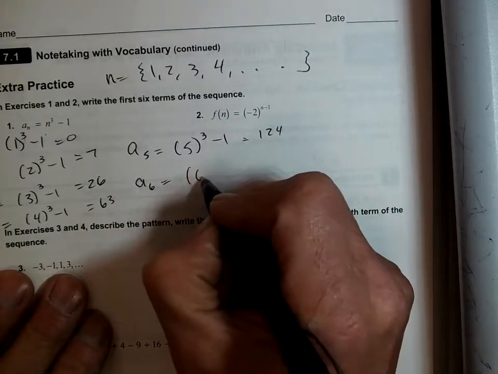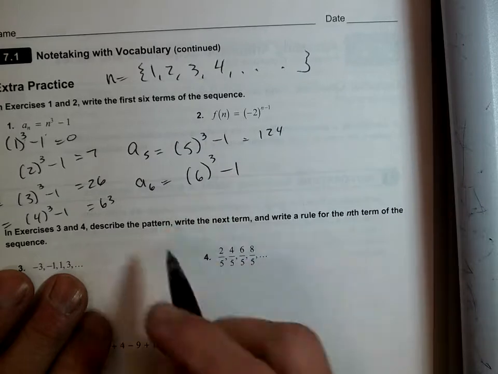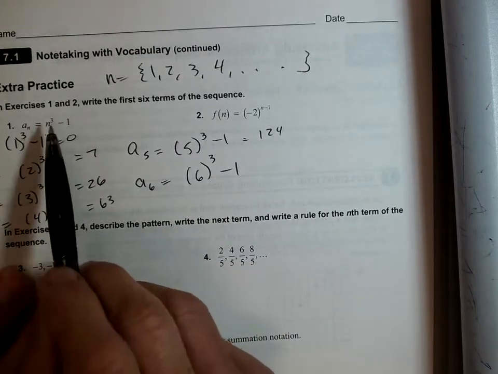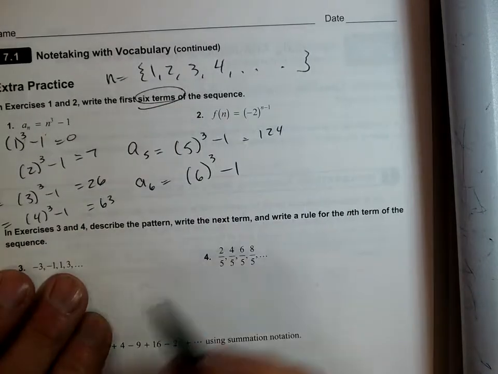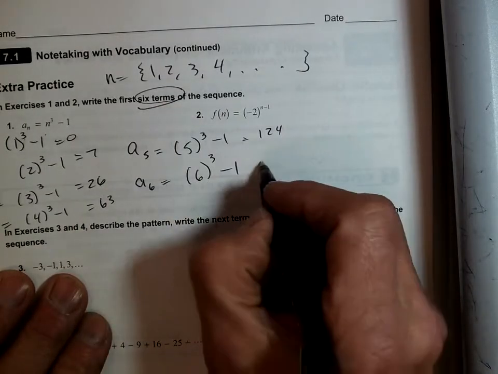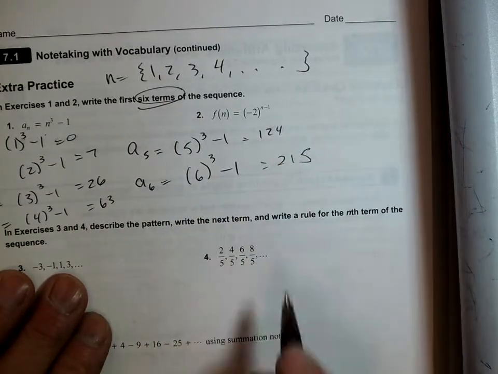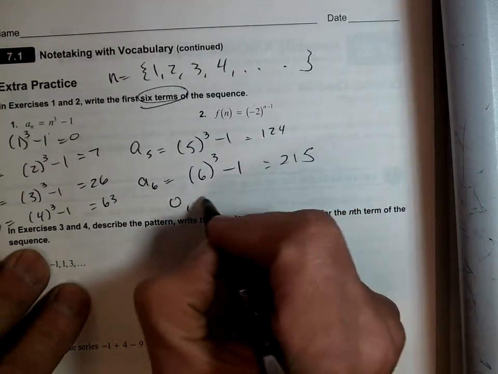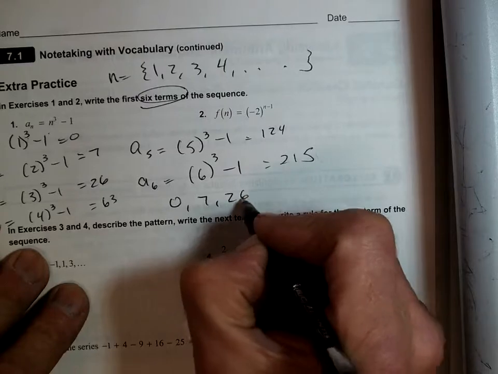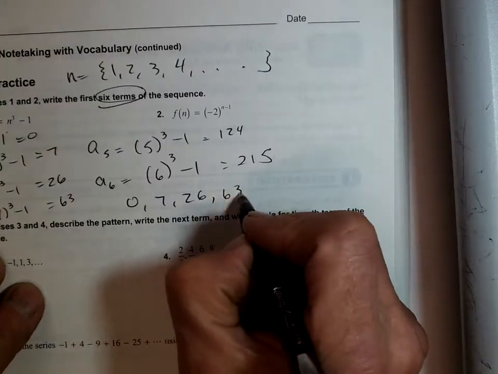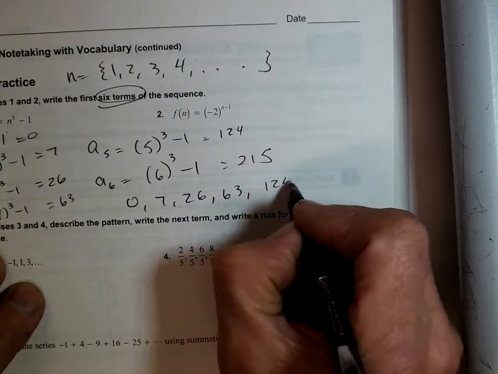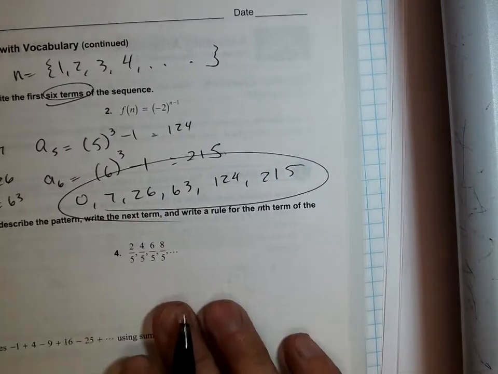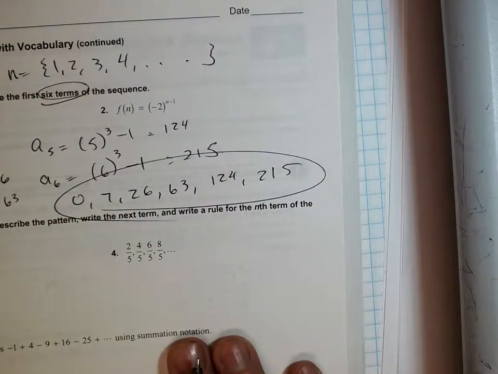A6 is 6 cubed minus 1 because I plugged in 1, 2, 3, 4, 5, 6, because I need 6 terms. 216 minus 1 is 215. So my sequence is 0, 7, 27, 63, 124, 215. That is the first 6 terms of this sequence.